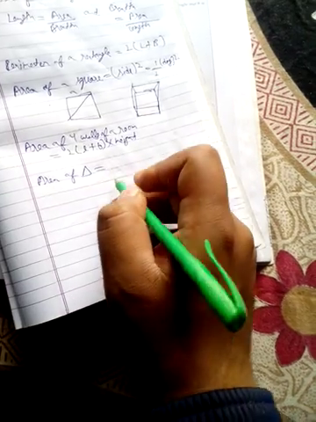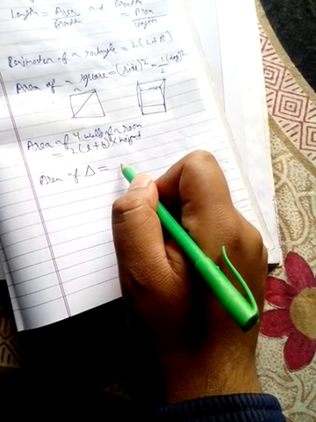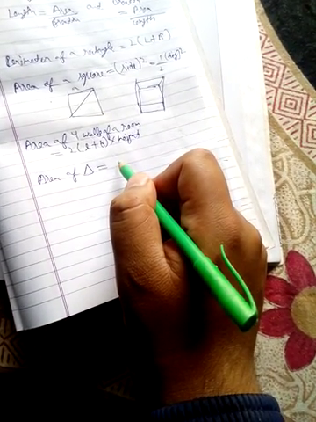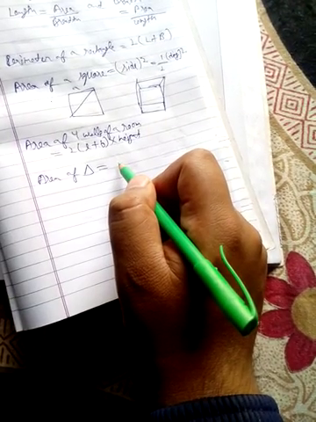So there are formulas, or you can say formulae, on the area of a triangle.